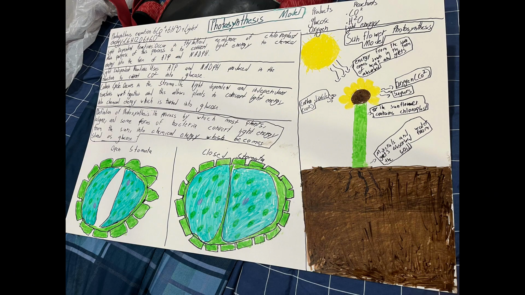If you look all the way to the top right, we can see the products and reactants of photosynthesis. The products are glucose and oxygen, while the reactants are CO2, H2O, and light energy. On the right side, we can see my sunflower photosynthesis model, which is the organism I chose. The sunflower is a eukaryotic organism.